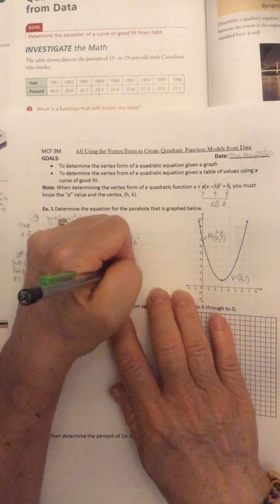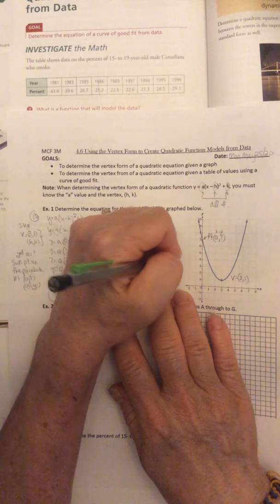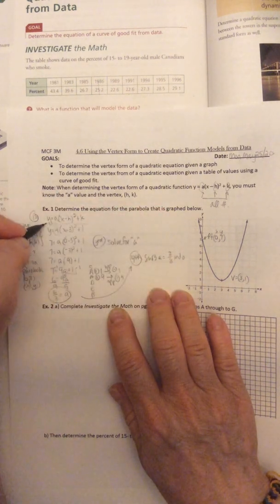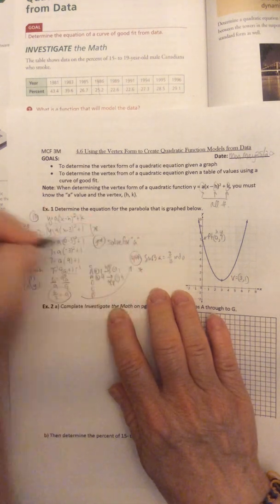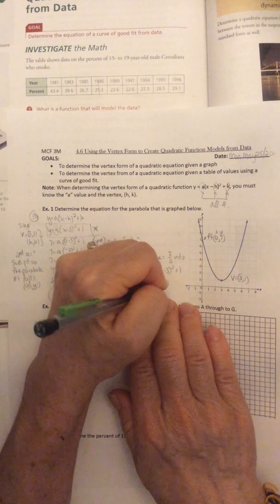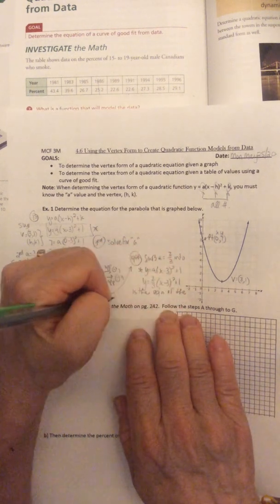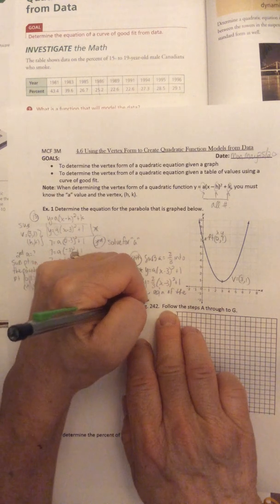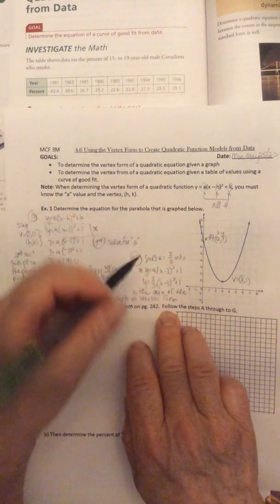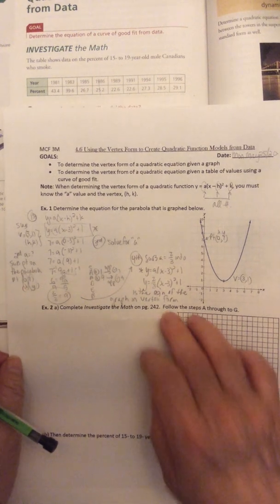The last step is to sub the a value of 2 over 3 into the general equation, y equals a, x minus 3 squared plus 1. So a is replaced with 2/3. This is the equation of the graph in vertex form. Now, pay attention to your a value. If it's positive algebraically, then it should be smiling and opening up. Okay? All right, let's do the next one.